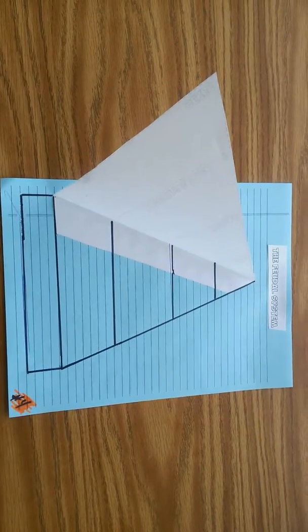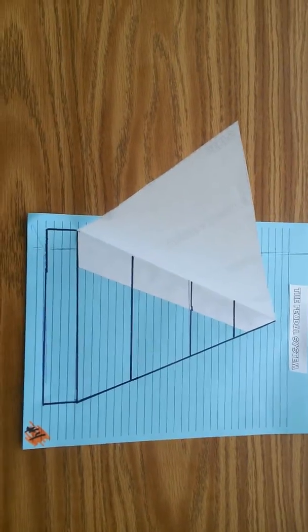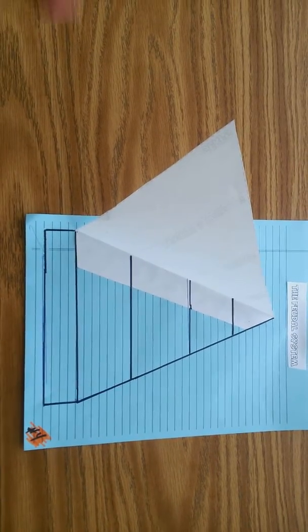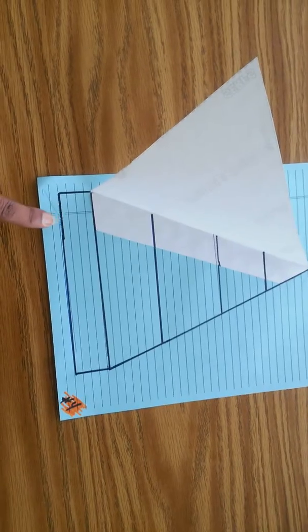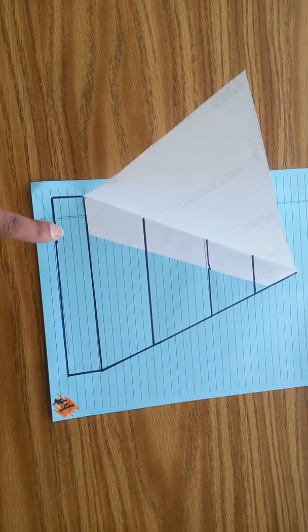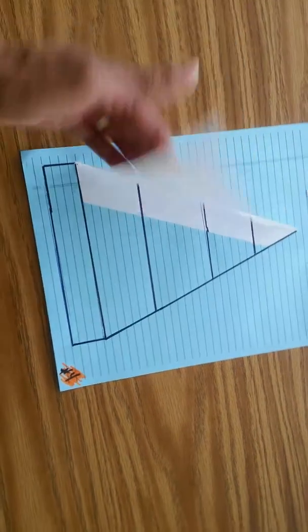Okay, so when you open it up, you will notice that I have gone ahead and traced out the triangle. And then I also added areas in between so that you can write information about the king, the nobles, the knights and vassals, and the serfs. So that would be 4 areas, but I added an extra area at the very bottom here because you have to explain how all 4 of those groups are connected. So that's the feudal system.